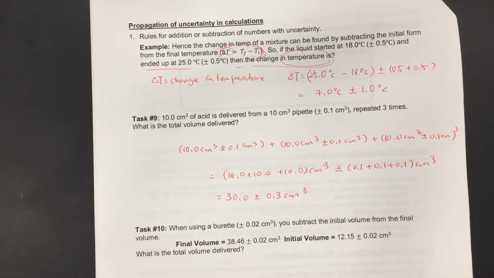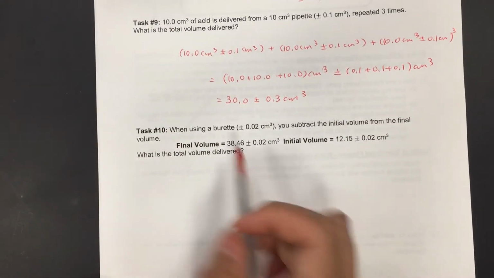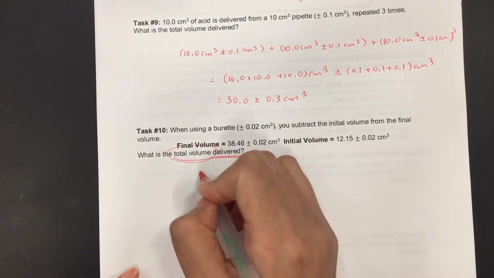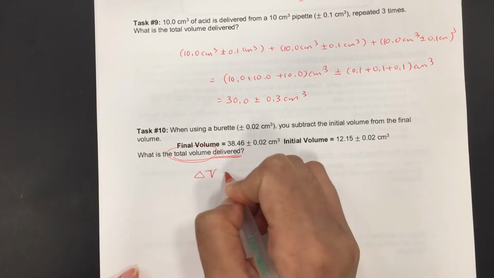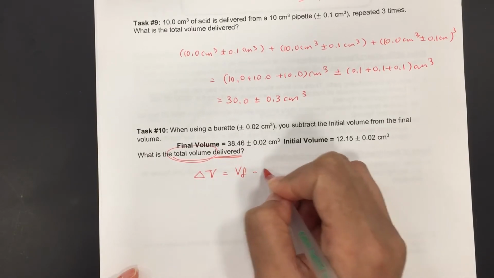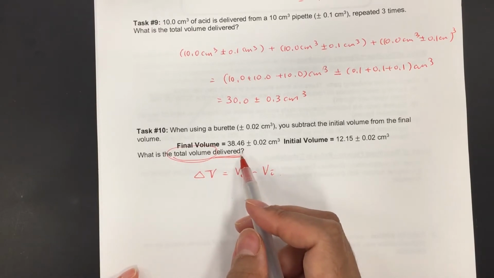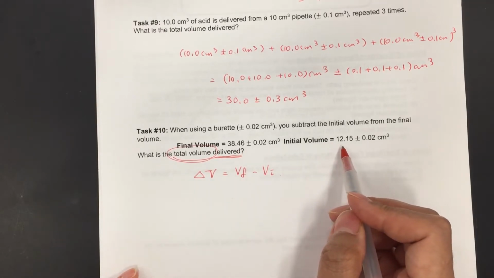Okay. Test 10. So if the question is asking us to calculate the total volume delivered, same thing. Total volume will be equal to volume final minus volume initial. Okay, so final volume was 38.46, initial volume was 12.15.